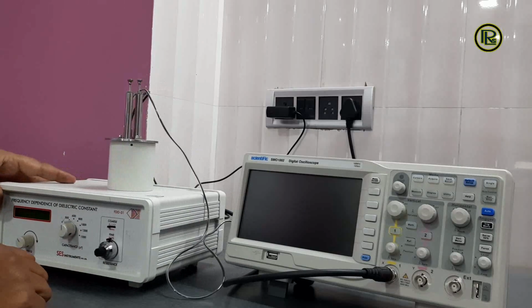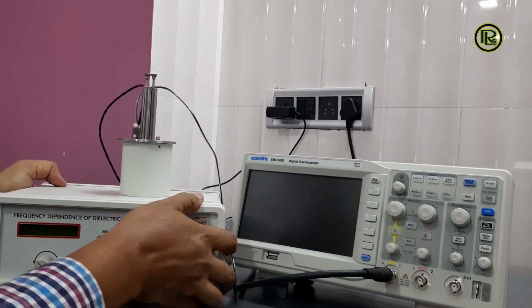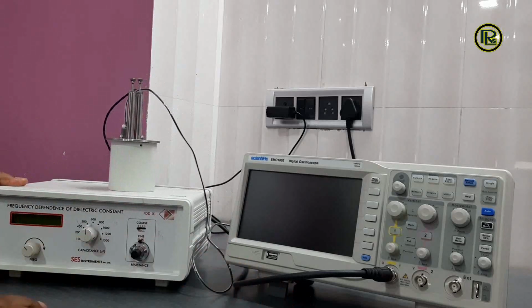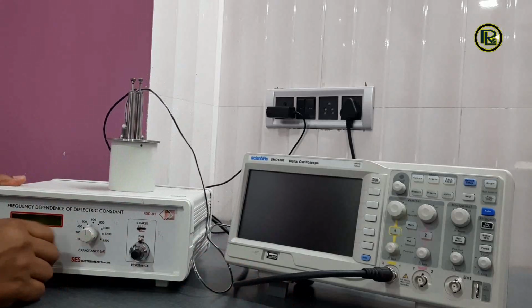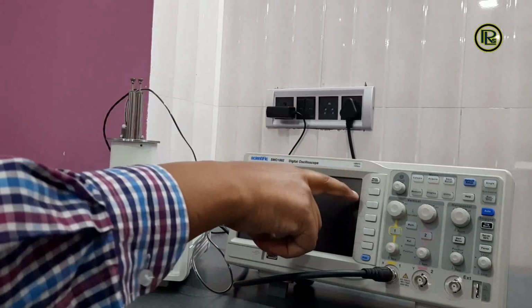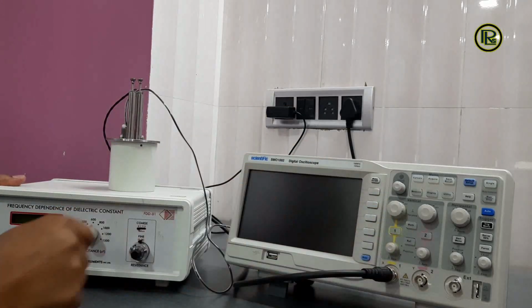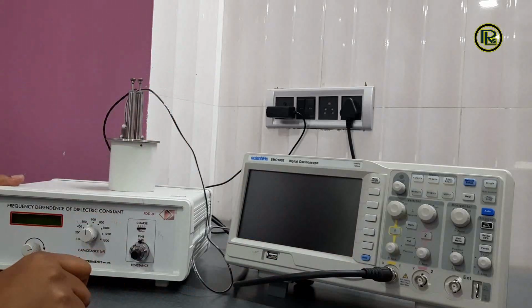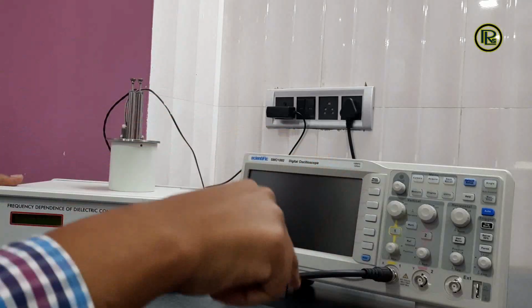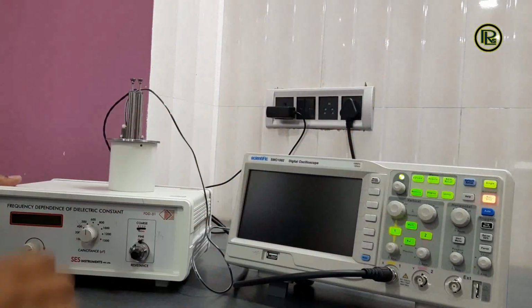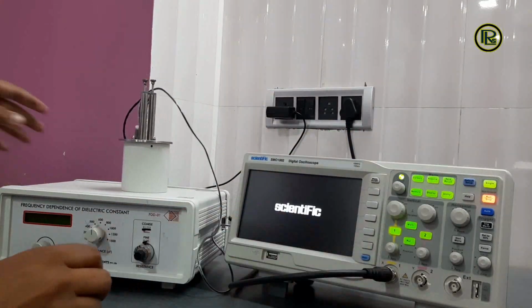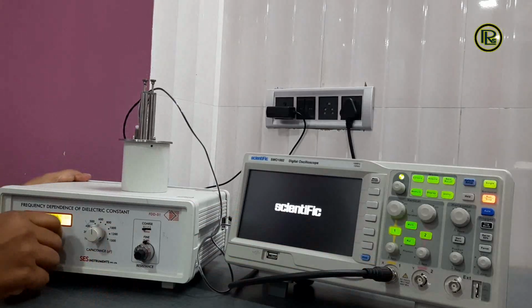Okay, now we perform the experiment. So we have to set the frequency here, and we have to see the signal here in channel 1, and we have to get the balance, that means the minimum value of the signal. So I switch on here, and this one is also switched on.